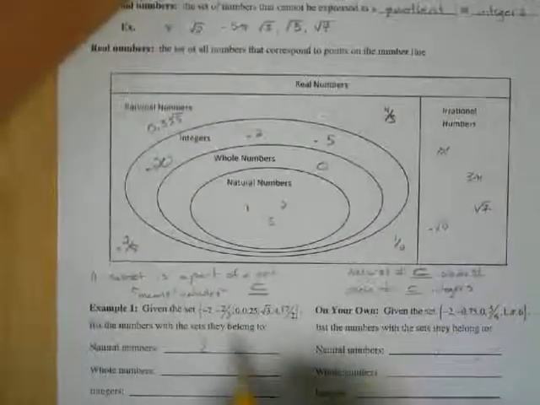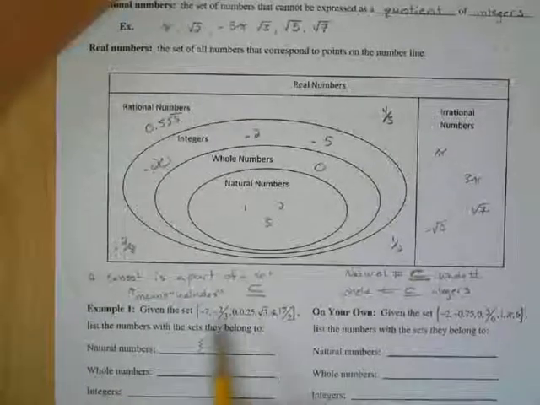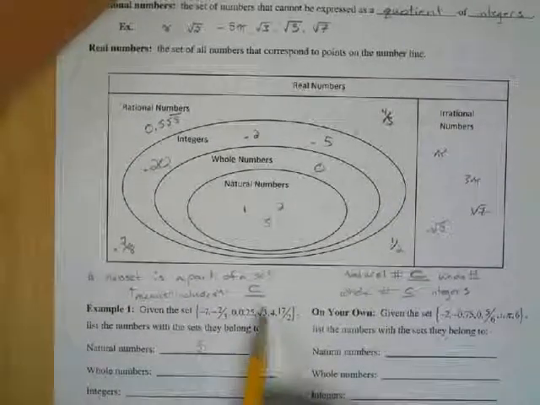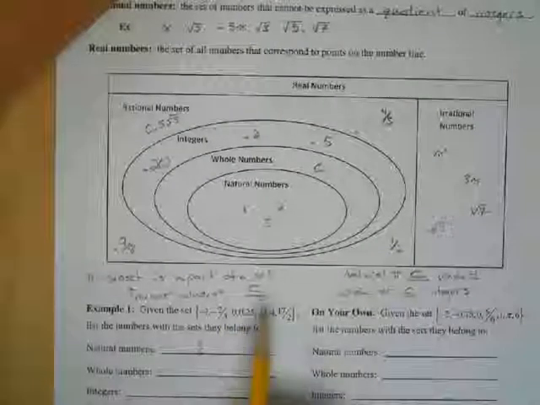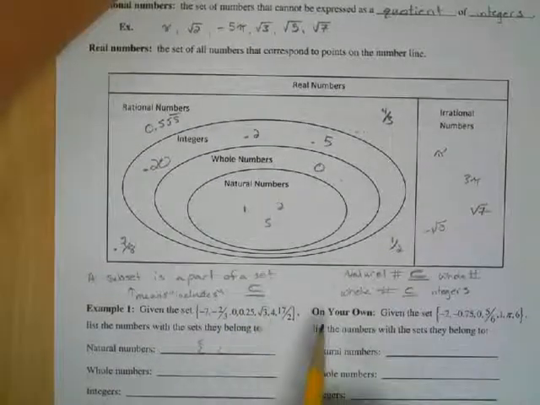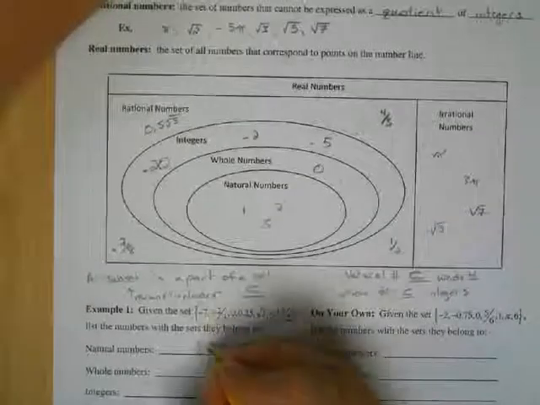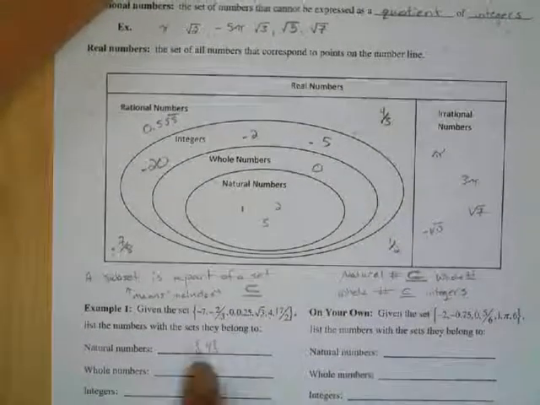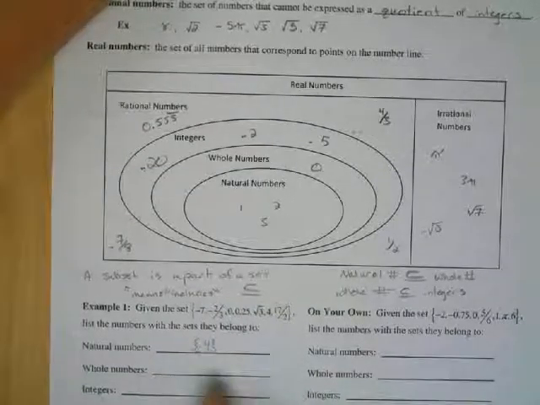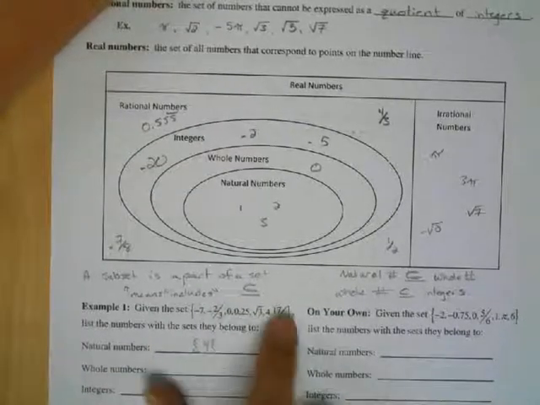So look at all of your just pretty numbers. Negative, negative, 0 doesn't count in naturals. That's a decimal. That's irrational. So 4 would fit into the natural numbers. That's another fraction. So 4 is the only one. So this is my set of natural numbers out of that set of numbers.